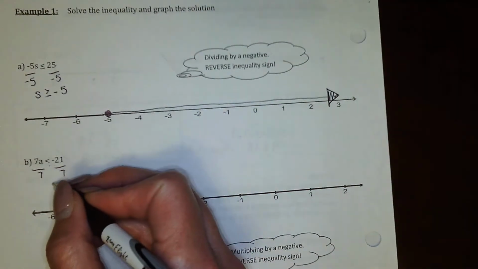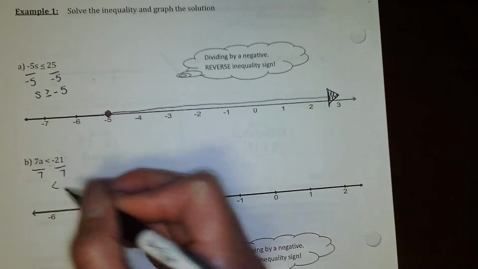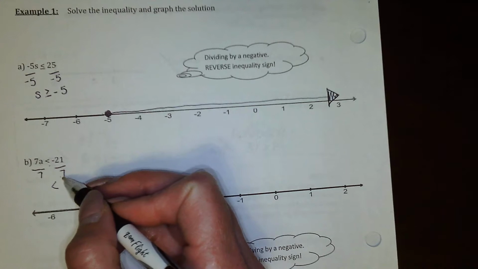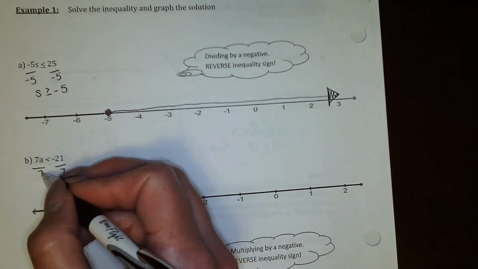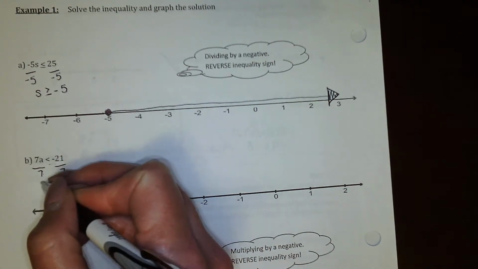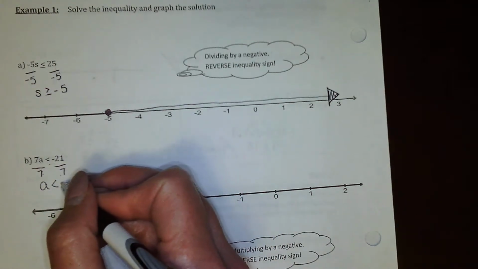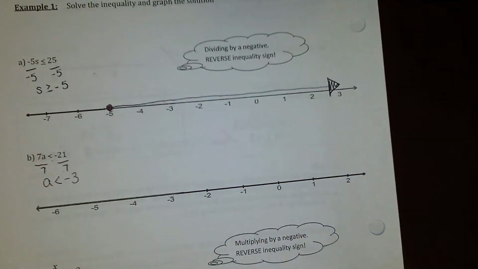Therefore, I don't need to reverse the sign. I will keep my sign the same. It's only when you divide by a negative number. So 7 divided by 7 is just 1, and -21 divided by 7 is -3. So no reversal of signs in that case.